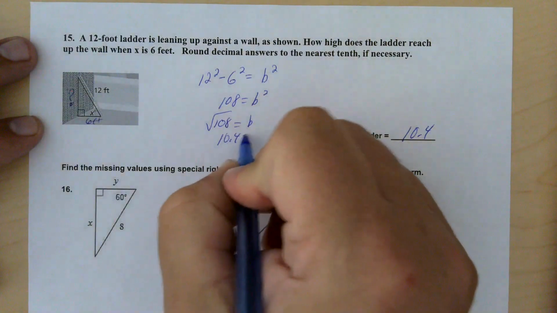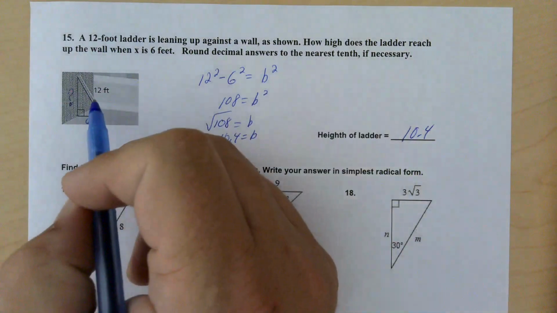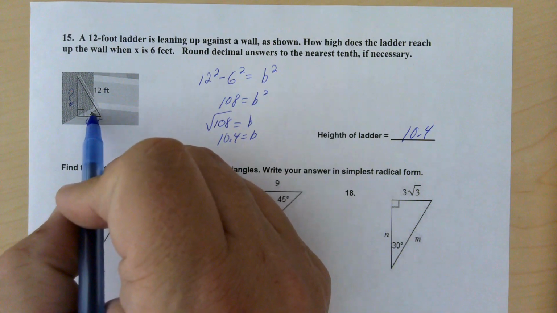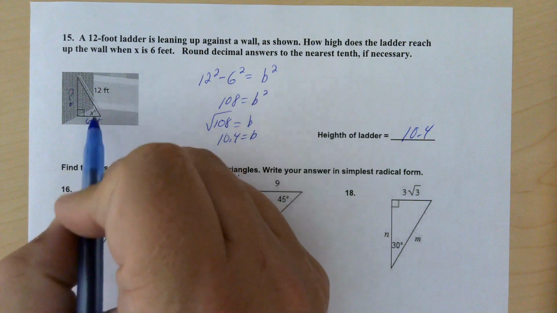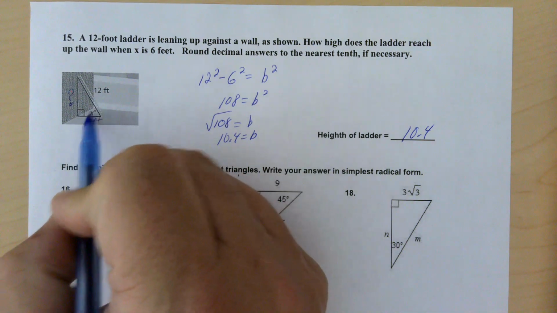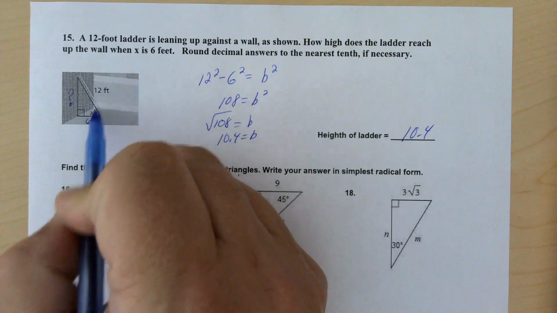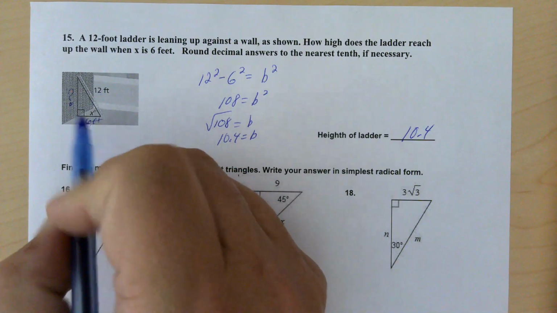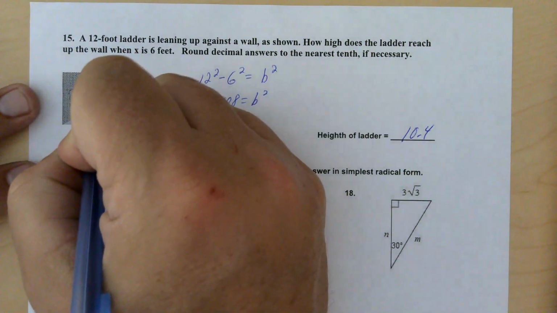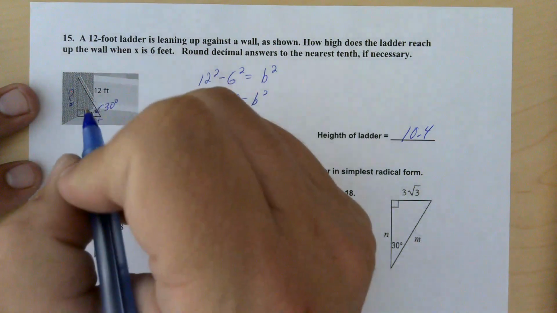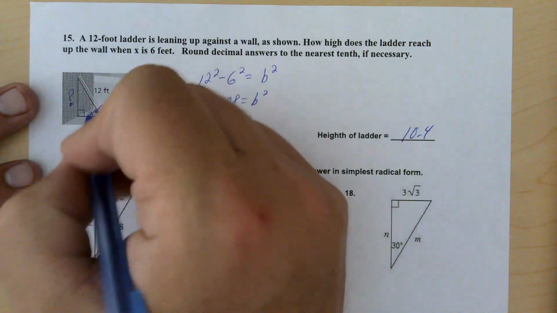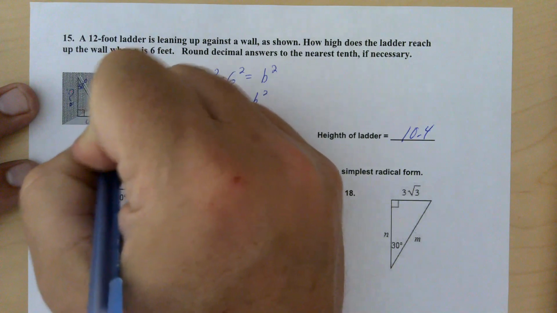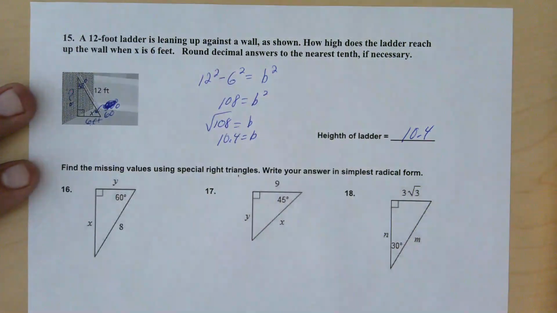Now another way you could have got this, I just want to show you. The fact that they don't tell us this angle, but I know angle x is 30 because look at the hypotenuse and look at this side right here. They're half of each other. So the fact that we have 12 and exactly half of 12 is 6, I know this must be 30 degrees. So the short side, actually this is 30, this will be 60. So my bigger side is going to be across from 60.